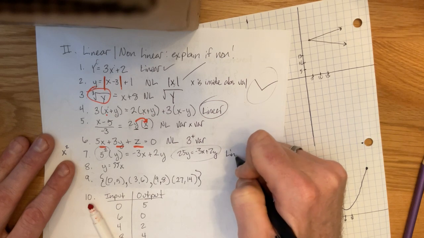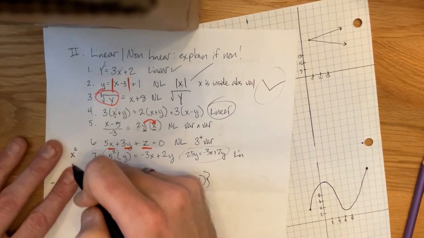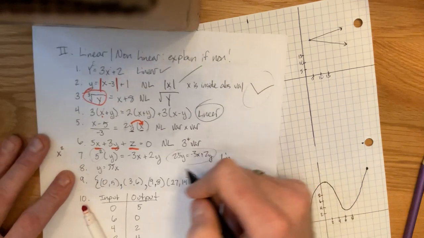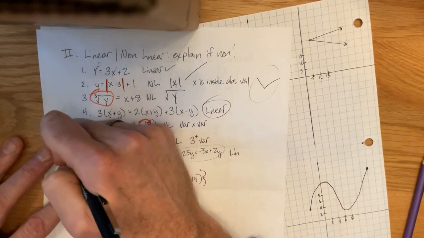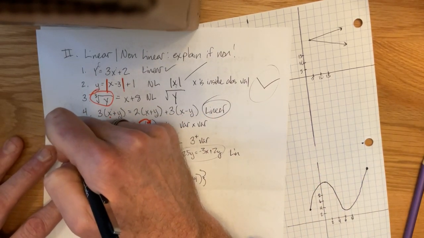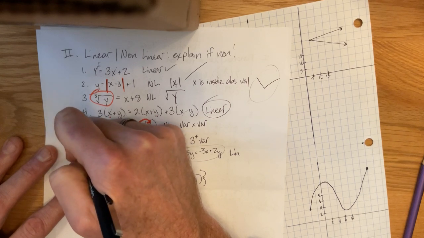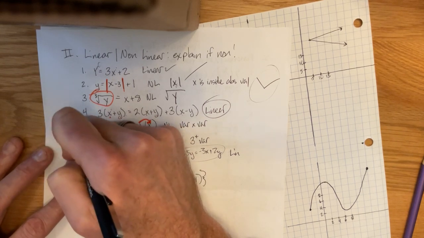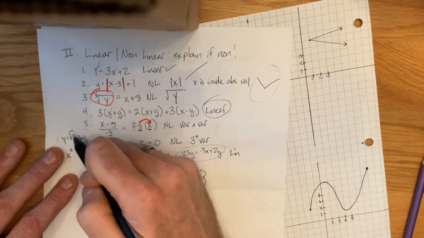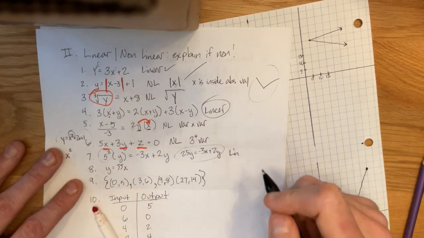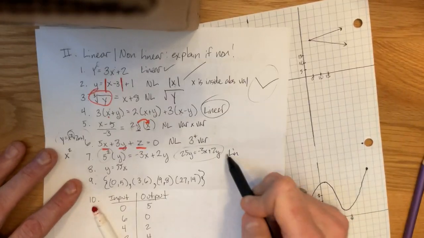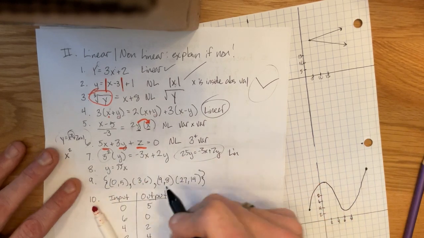So this is linear. But again, if you had something like y equals x squared plus 2x plus 1, you've got that exponent attached to a variable. That is what makes it nonlinear, but this one doesn't have any of that. It's linear.